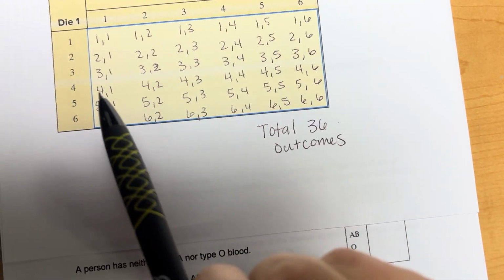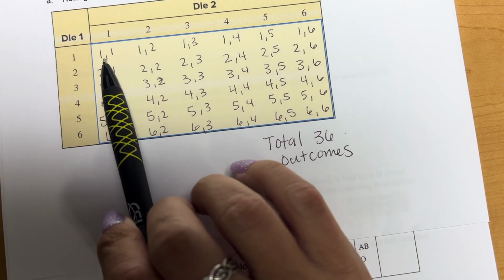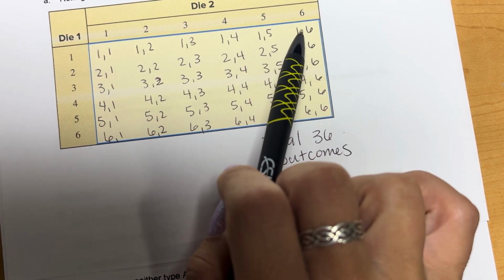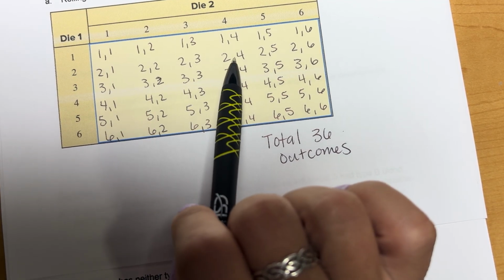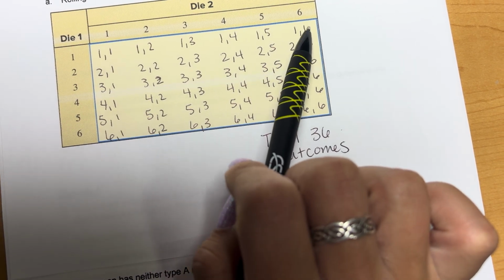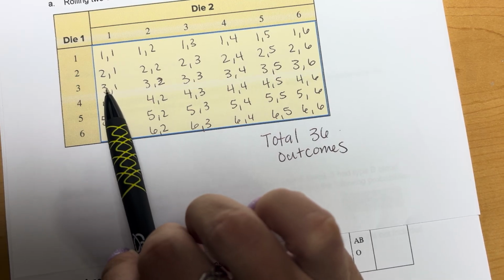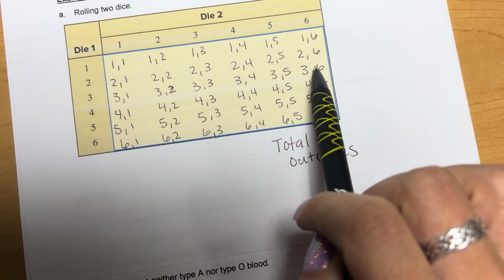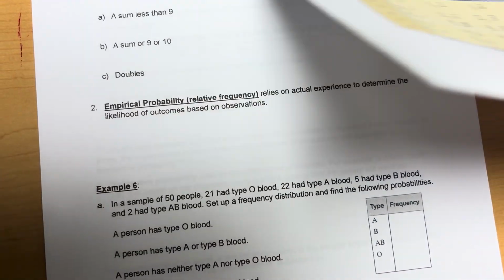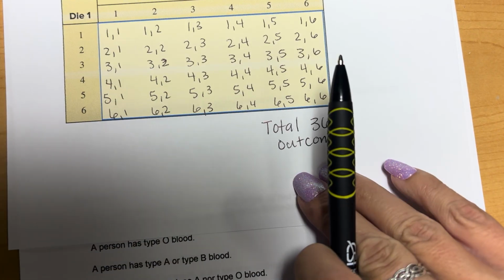All right, let's look at the ones that sum up to 9. So this would be 2, 3, 4, 5, 6, 7. Okay, this would be 3, 4, 5, 6, 7, 8. So all of those. 4, 5, 6, 7, 8, 9. So that one would be out. Yep, because we say less than 9.